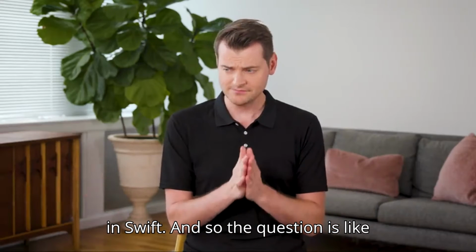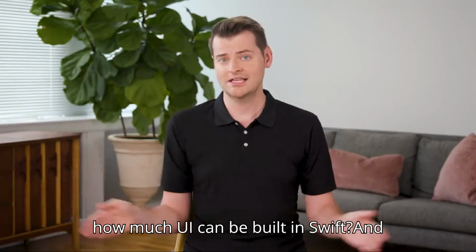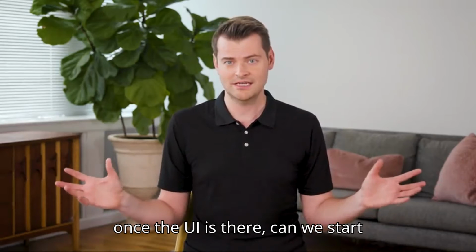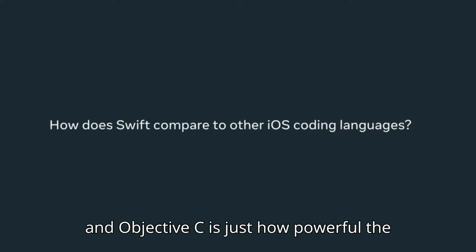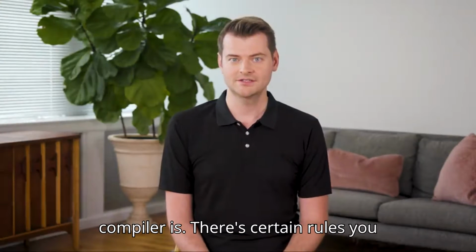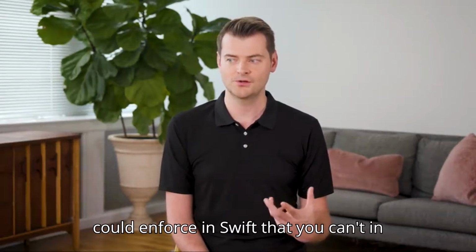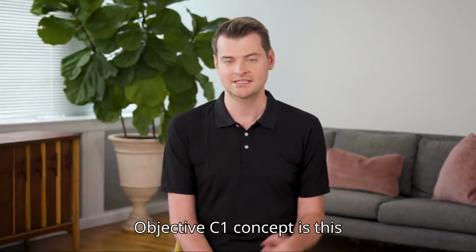And so the question is, how much UI can be built in Swift? And once the UI is there, can we start building some of the data flow in Swift? The big difference between Swift and Objective-C is just how powerful the compiler is. There are certain rules you can enforce in Swift that you can't in Objective-C.